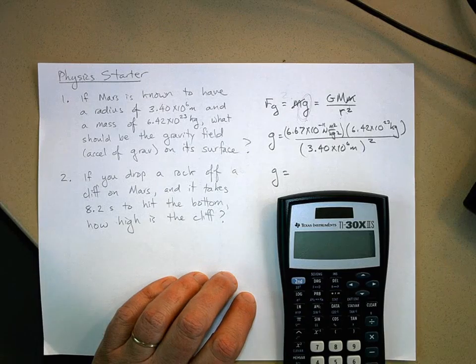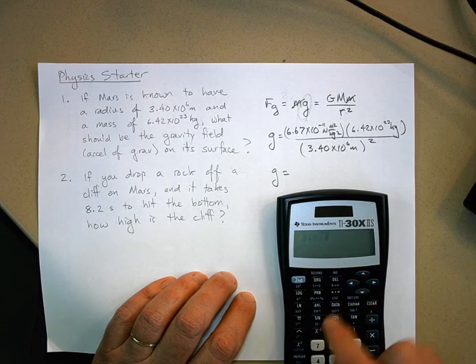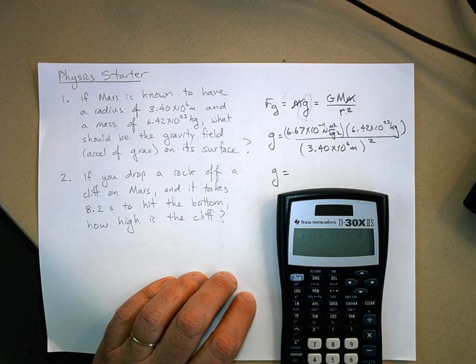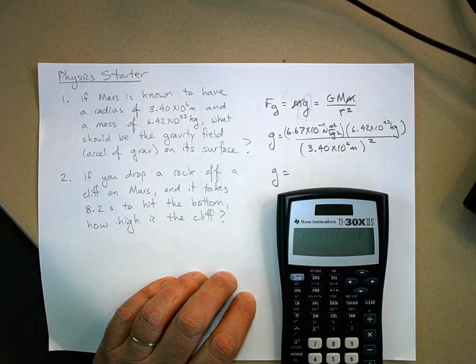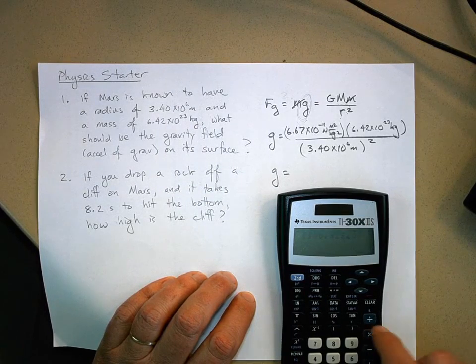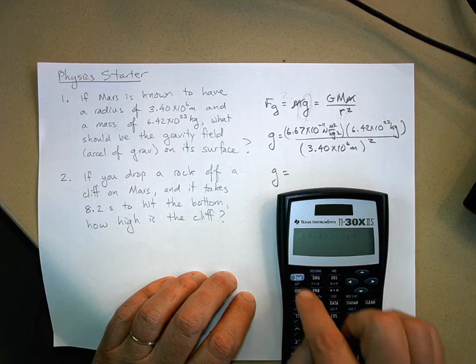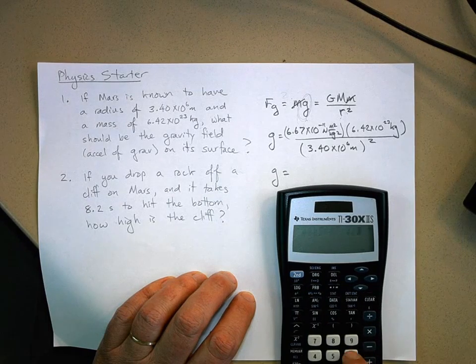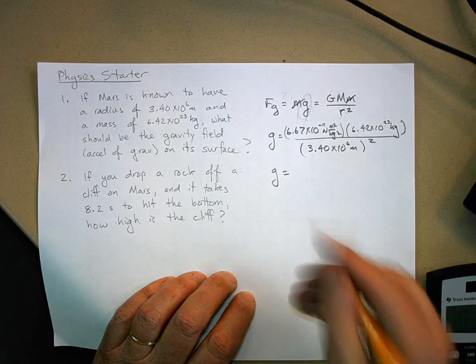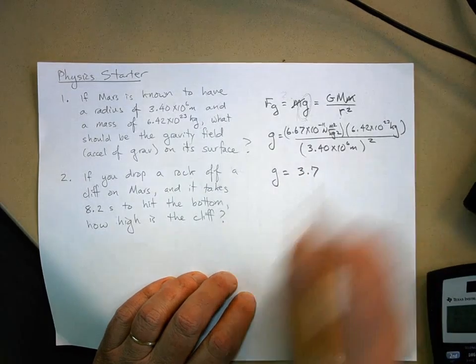Okay, so we've got 6.67 times 10 to the negative 11 times 6.42. Use the EE button. Don't use that times 10 to the caret thing. Okay, 23. Divide by 3.4 times 10 to the 6. Don't forget to square that. And that equals, and I get 3.70. We'll call it 3.7.